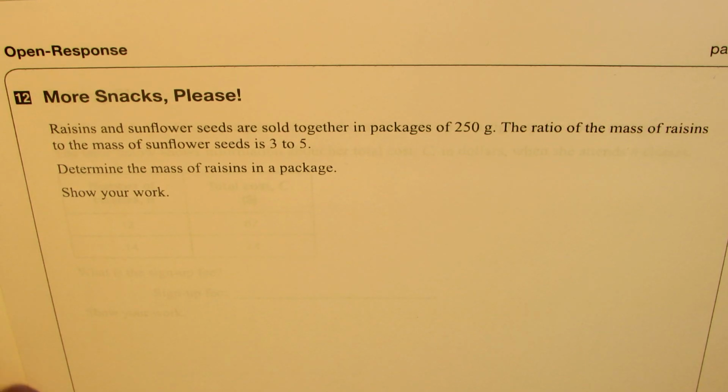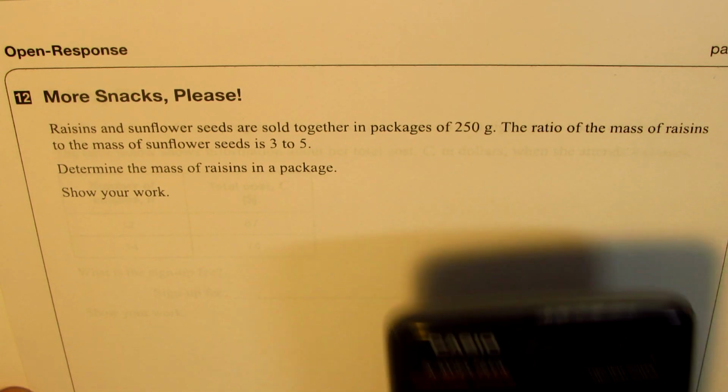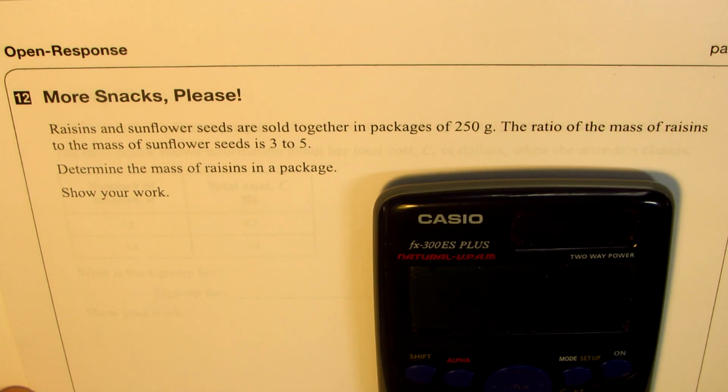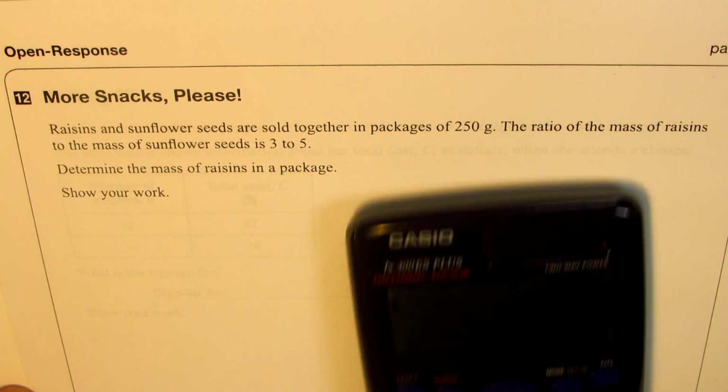Begin with our open response. Here is question number 12. More snacks, please. Raisins and sunflower seeds are sold together in packages of 250 grams. The ratio of mass of raisins to mass of sunflower seeds is 3 to 5. Determine the mass of raisins in a package. Show your work. Now remember, you are allowed the calculator, so we can use the calculator to do the calculations.